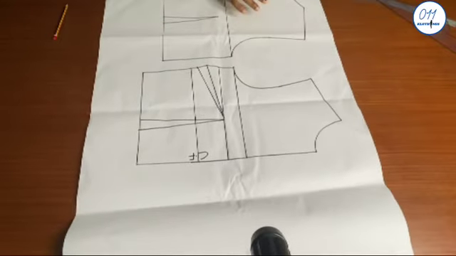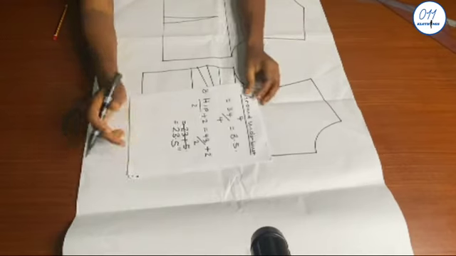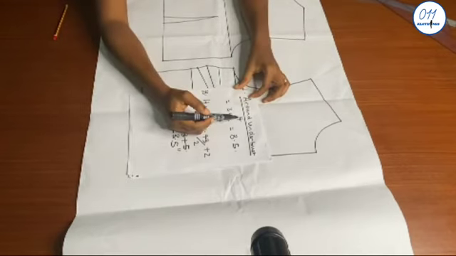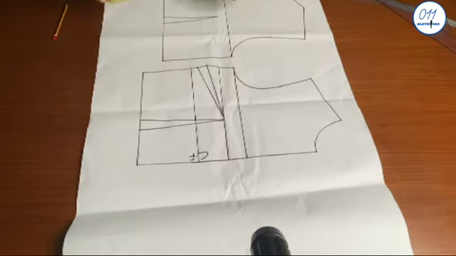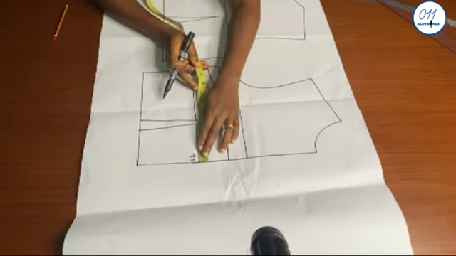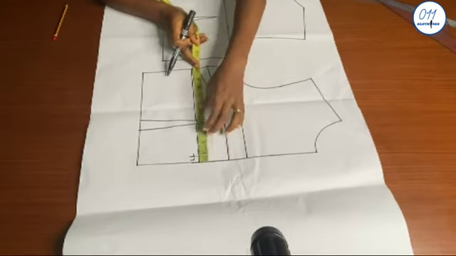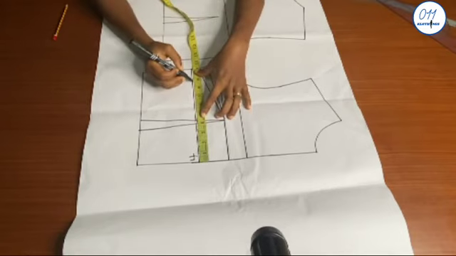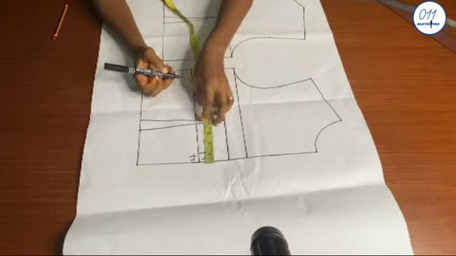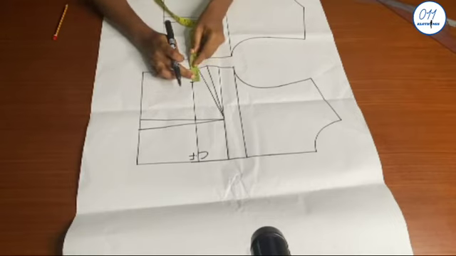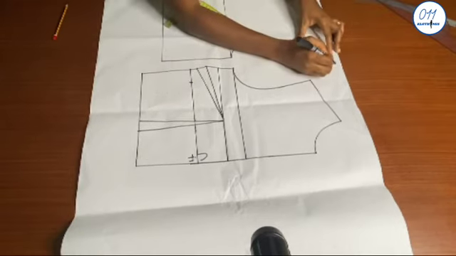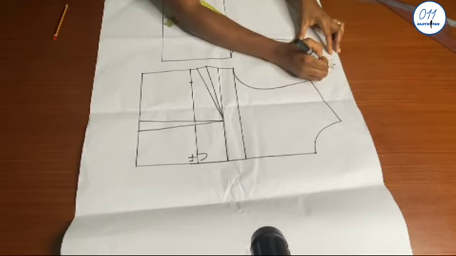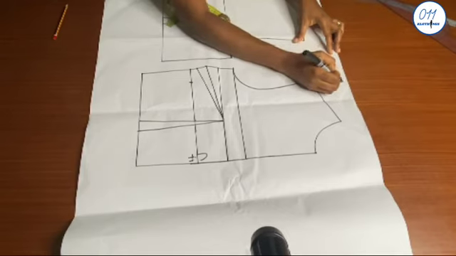Now I'll go ahead to divide my around underbust measurement by 4, and this is 34 over 4, and this is equal to 8.5 inches. So on the underbust line, starting from the center front, I'll go ahead to measure and mark 8.5 inches like this. I'll measure what I have left, and this gave me 1.5 inches. I will divide the 1.5 inches into 2: 0.5 inch and 1 inch.